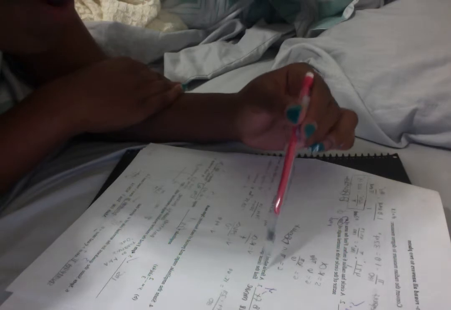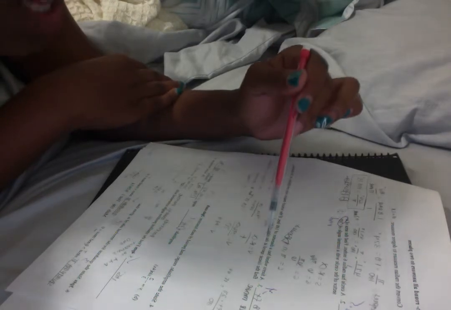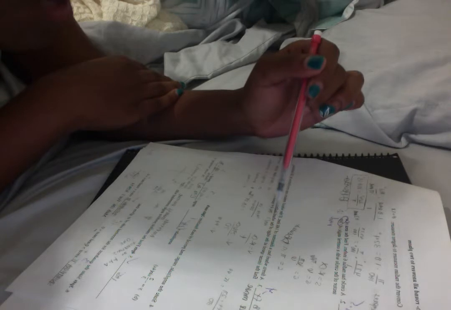And in the third question, a Ferris wheel has a diameter of 148 feet. If the wheel makes one revolution in 20 minutes, find the linear speed at the edge of the wheel in feet per minute.